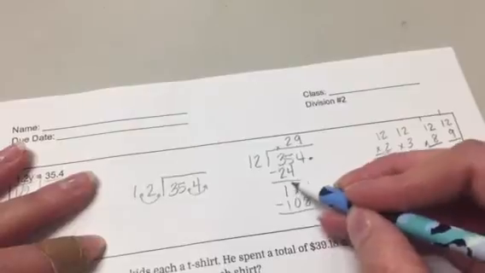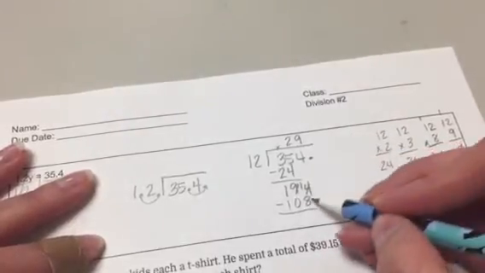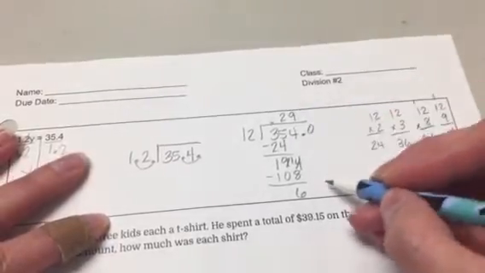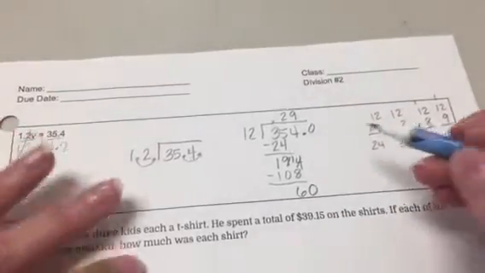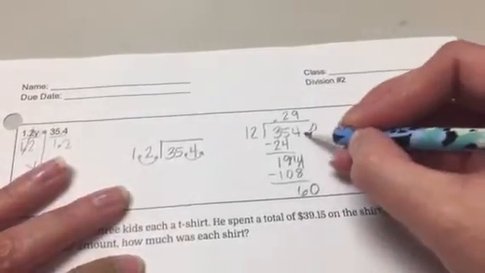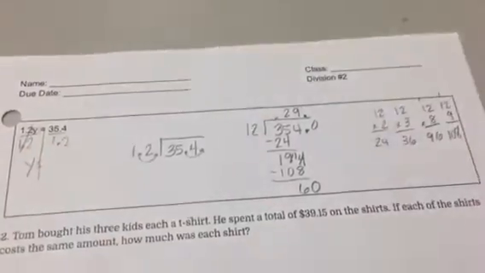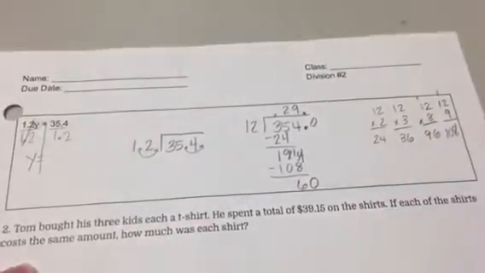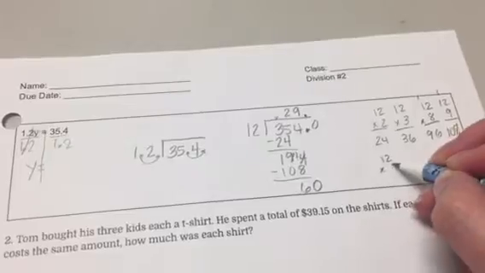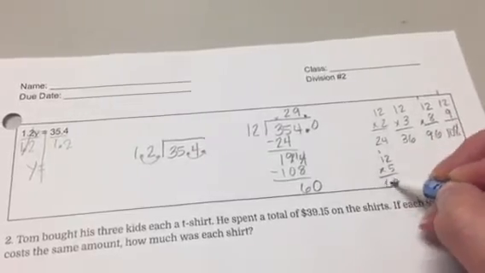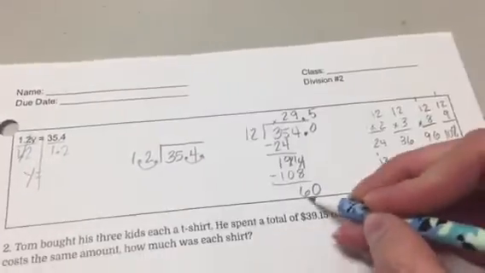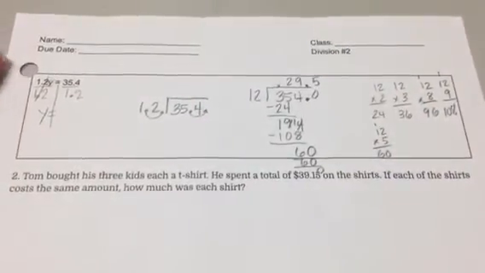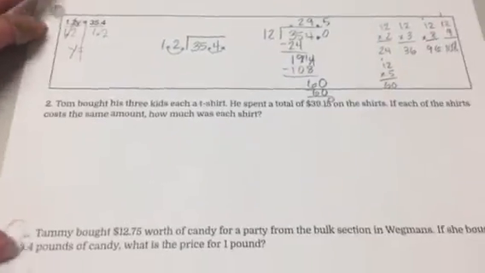When I subtract, I have to borrow, making this 14 minus 8, which is 6. Remember, we're going to add a 0. And I'm going to say my decimal point goes right up on the line, right above that. Now I'm saying 12 times what would be 60? Well, I know 12 times 5 is 60. So now I stop.